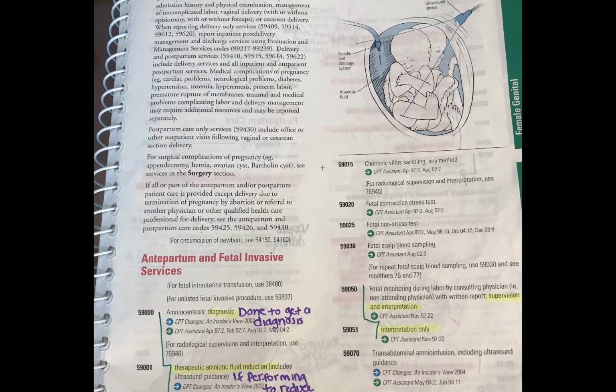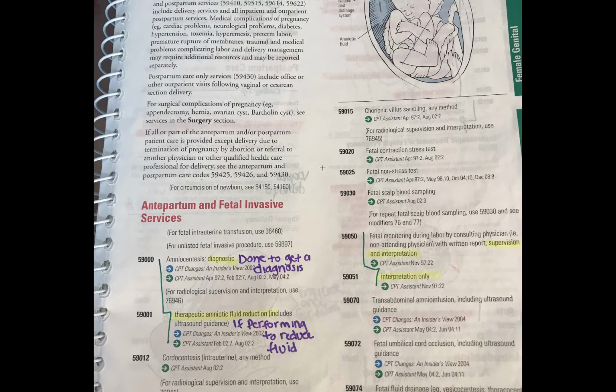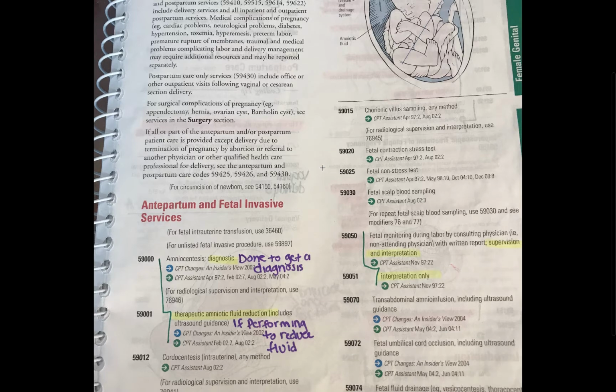If all or part of the antepartum or postpartum patient care is provided except delivery due to termination of pregnancy by abortion or referral to another physician or other qualified healthcare professional for delivery, see the antepartum and postpartum codes. Note the parenthetical note under the guidelines for circumcision of a newborn, see 54150 and 54160.